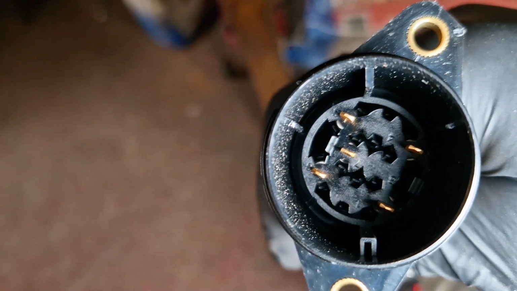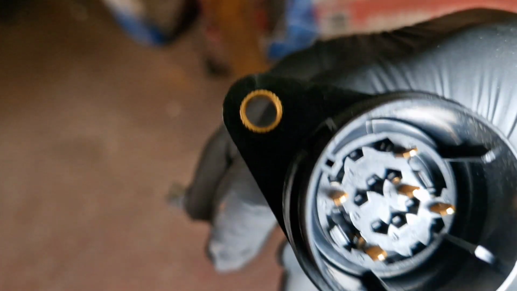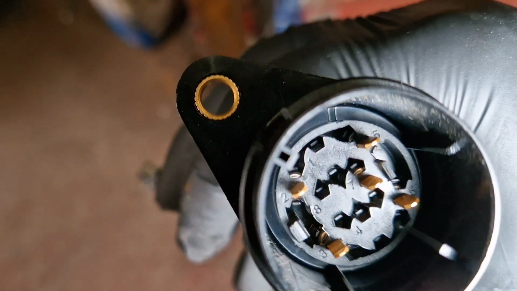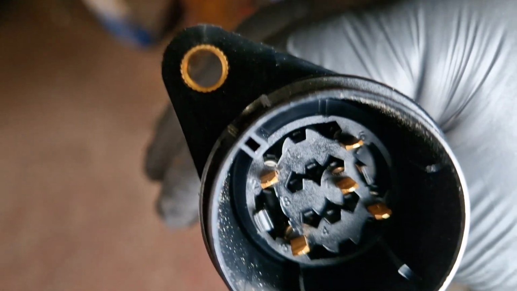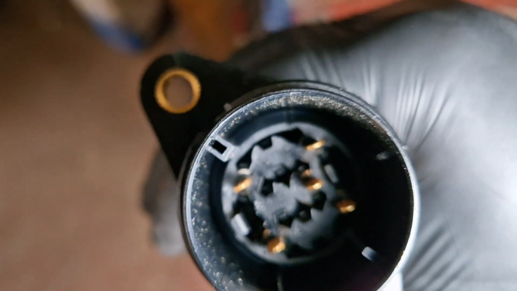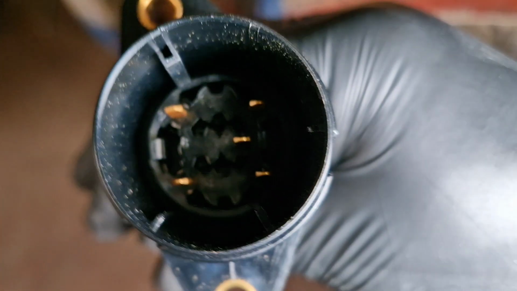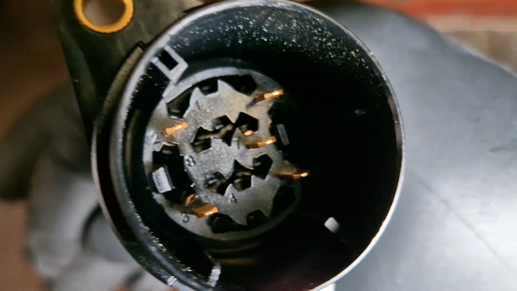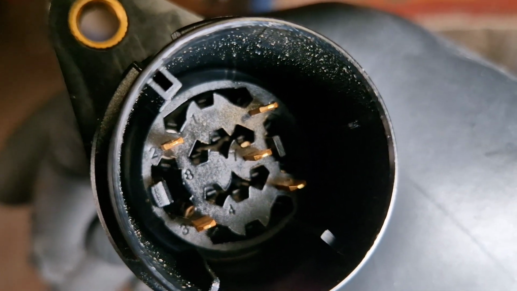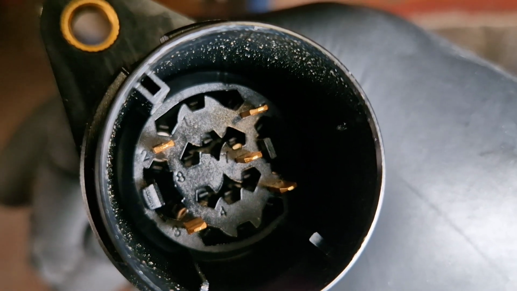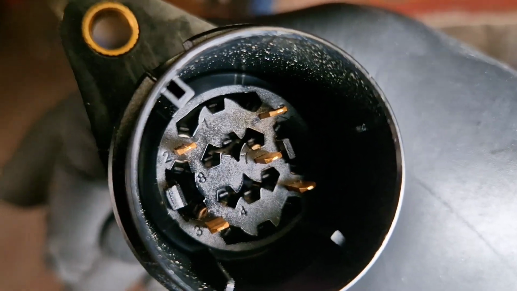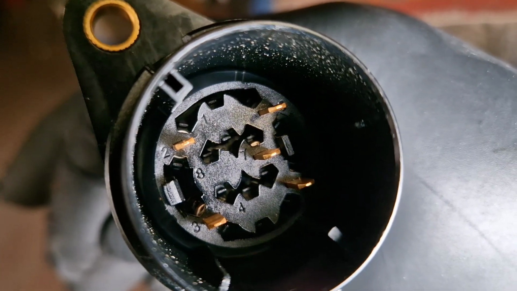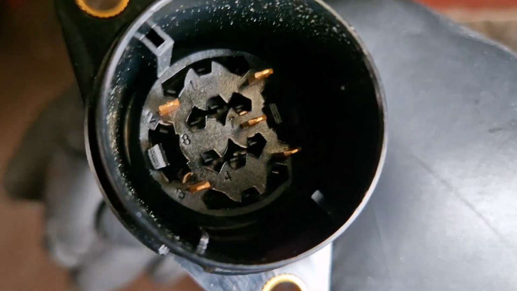Okay, as you can see here, pin 7, it's this one. We are going to check pin 5 first.